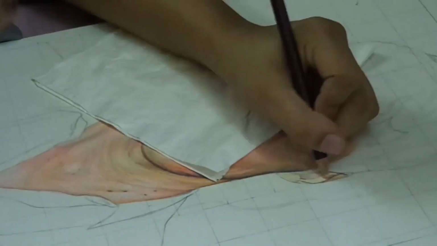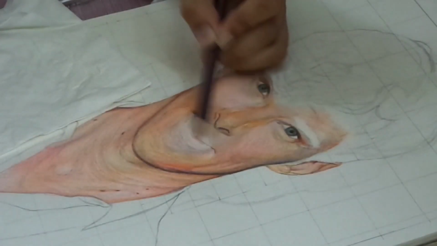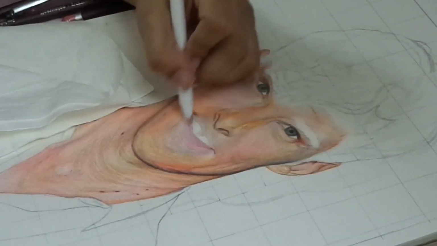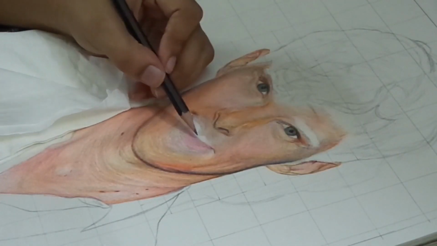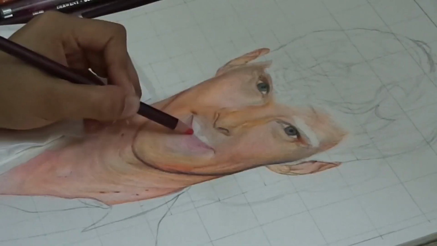Oh, by the way, you're watching me draw another realistic portrait from back in the day, this time in color pencils. Yes, I was a Cumberbatch fan, don't at me, I still am.